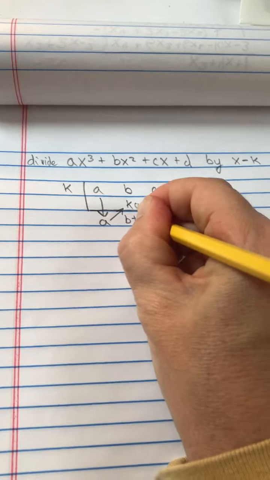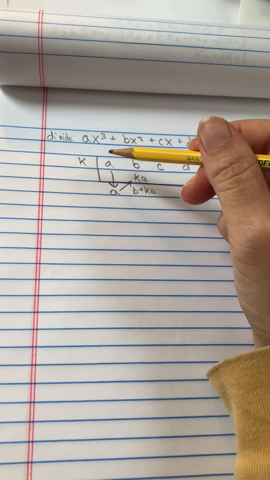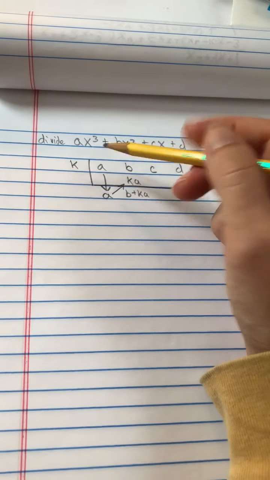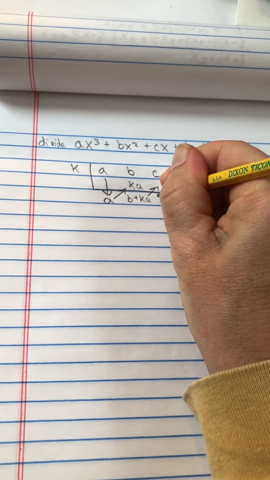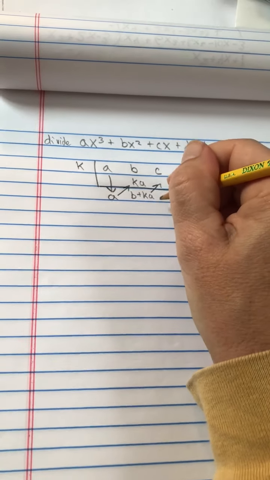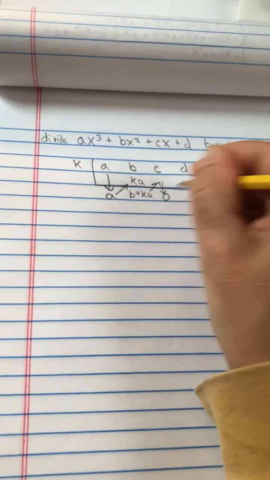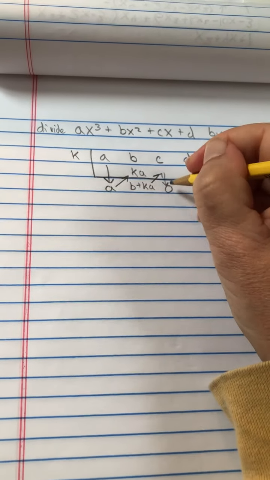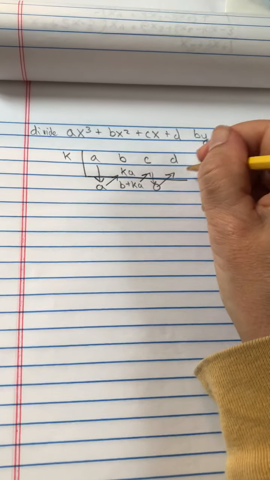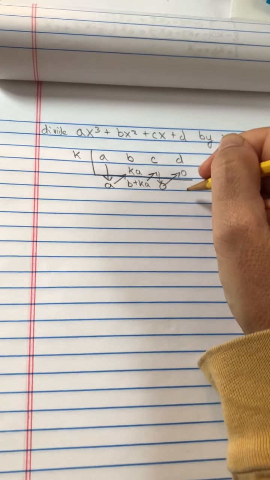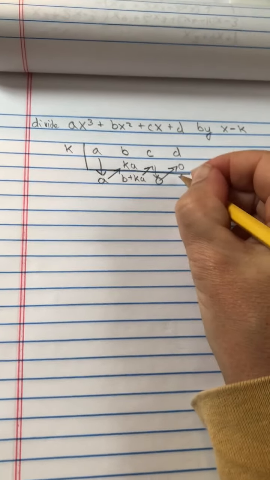I'm then going to multiply that by k and insert that there, add them, bring it down. I'm then going to multiply whatever this is by k, insert that there, add that, bring it down, and that's going to be my remainder.